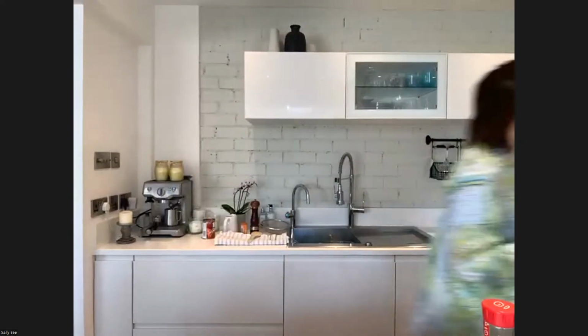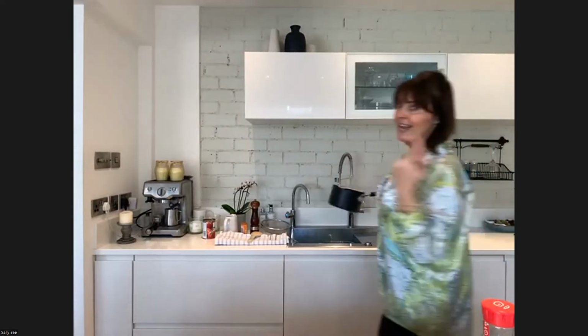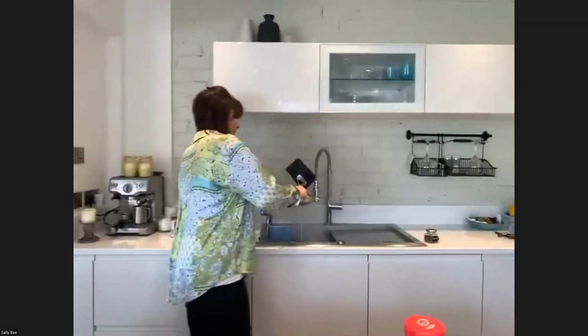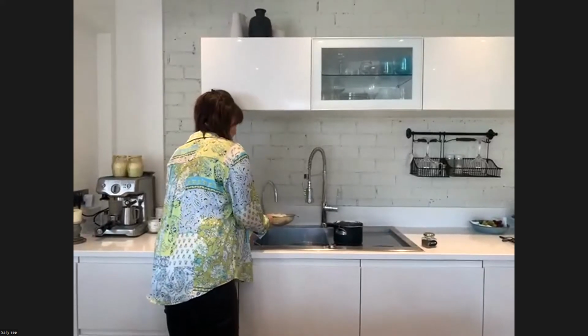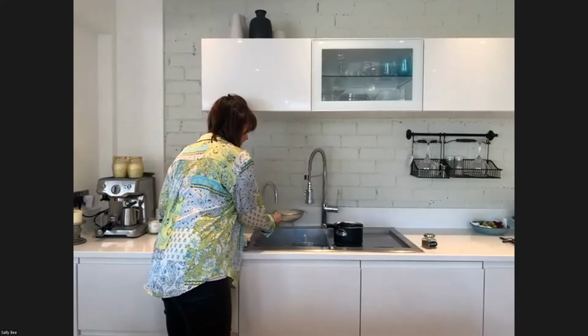Right, I think my rice is ready, so I'm just going to go and grab that. Now, what I tend to do with the rice is rinse it through with hot water. So you may want to do this, and it just gets out any remaining starch that's left in there.